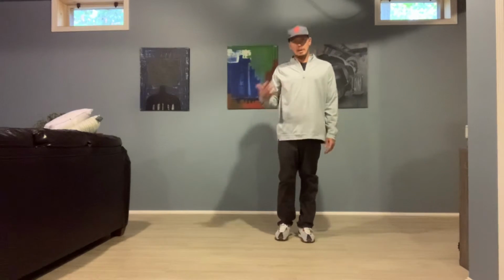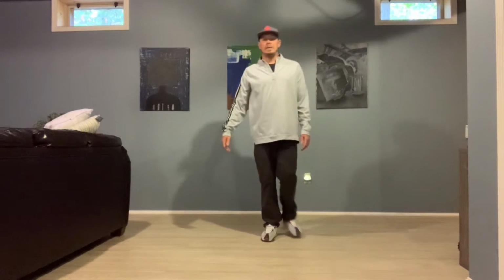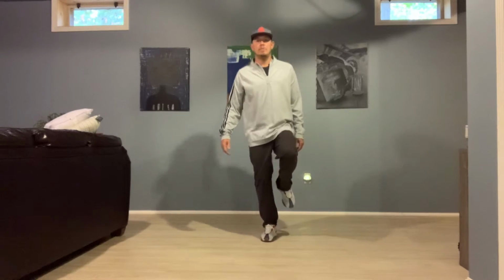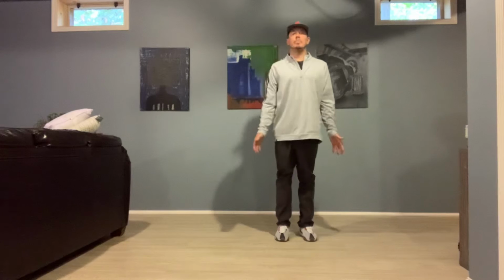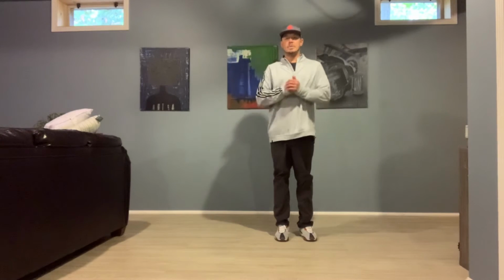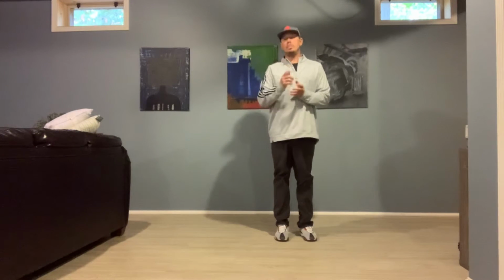So that would be a hop. You can do that on the other side. Knee up, knee bends, arm swing up, and land. That is my single hop. So I want you to practice that for a little while.